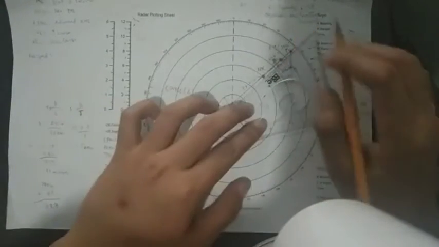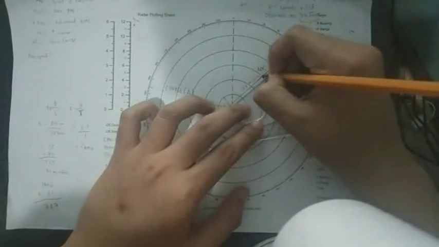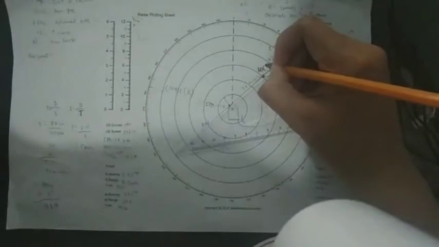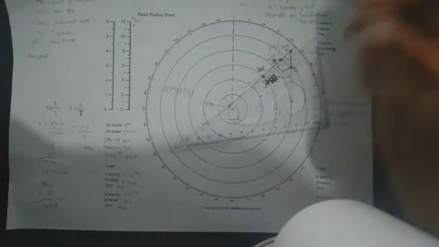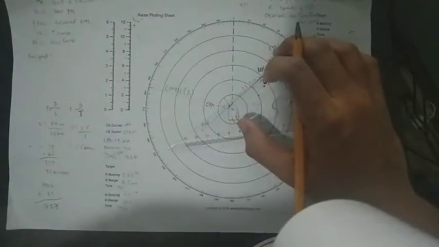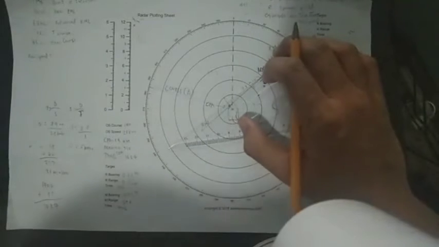So right here I already put the MX here, or the point of execution. That's where I'm going to change course. So that will become our pivot point.